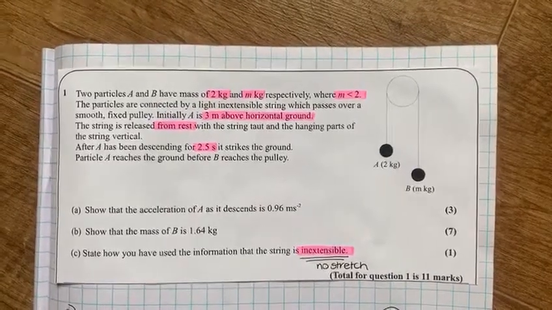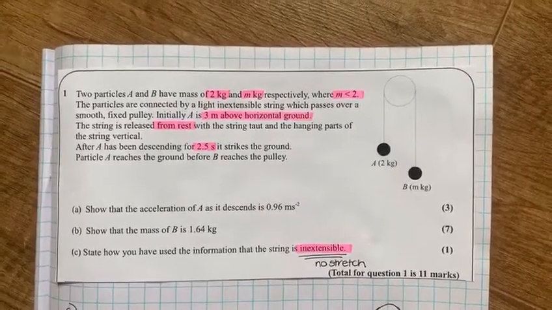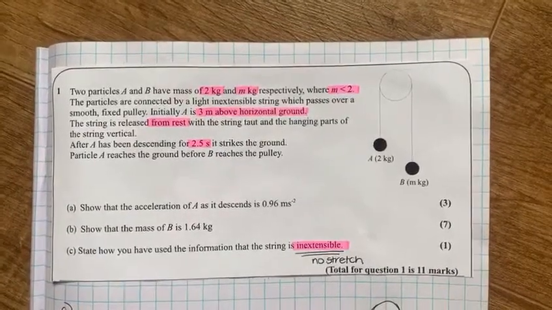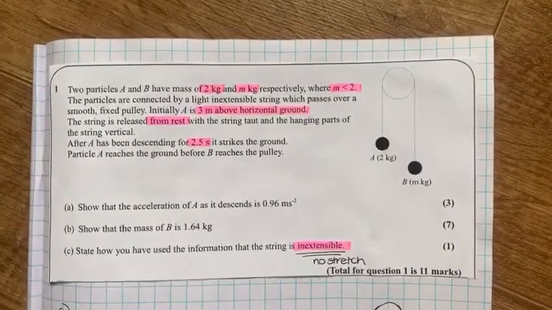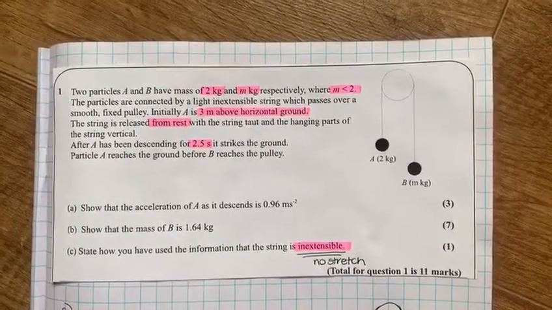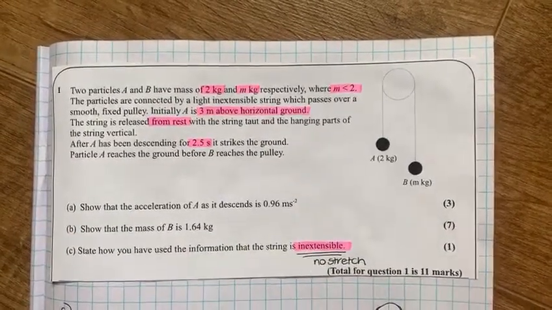Hi Year 12, I'm going to be explaining how I have done this first mechanics problem on a pulley system. So I'm going to first talk you through the key parts of the question that you need to watch out for, and then I will go through my working out.